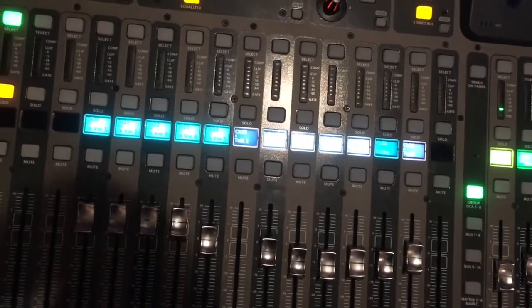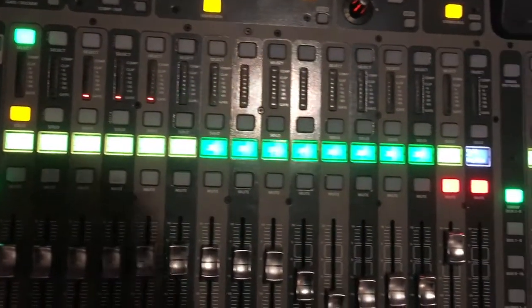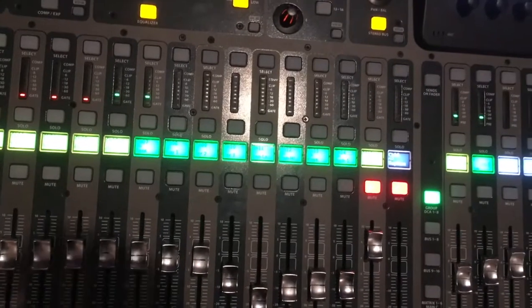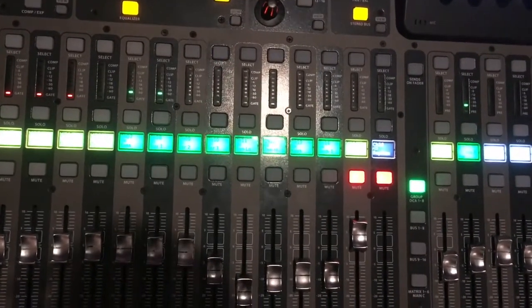We could also mute, for example, if we go to the instruments. I think the keyboard is right here. We've got to wait for some sound on that.